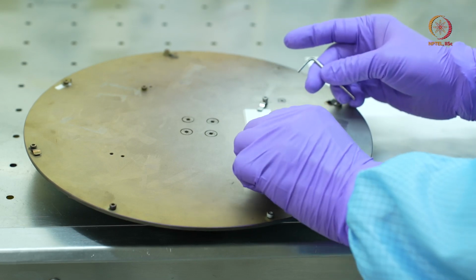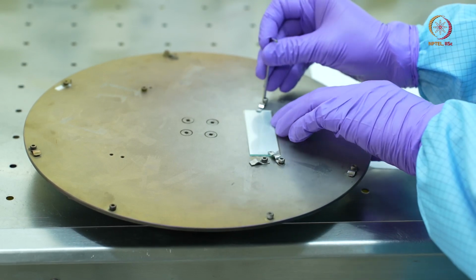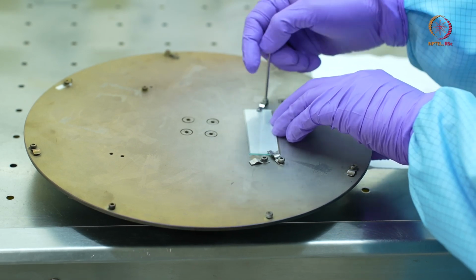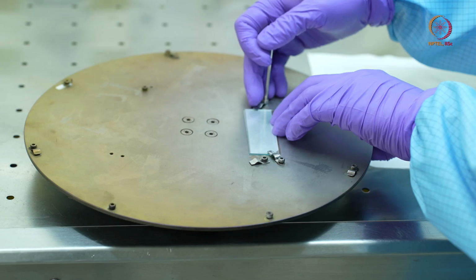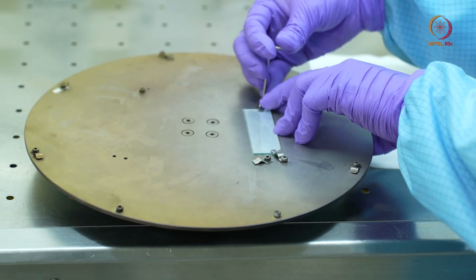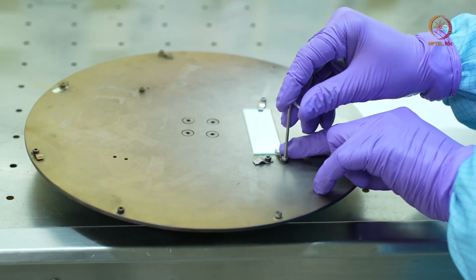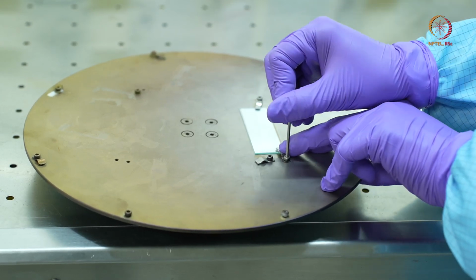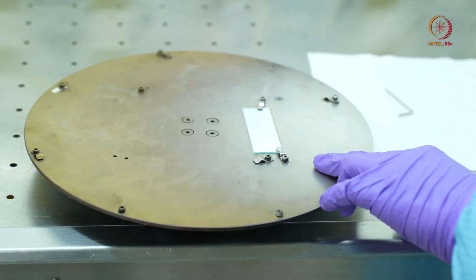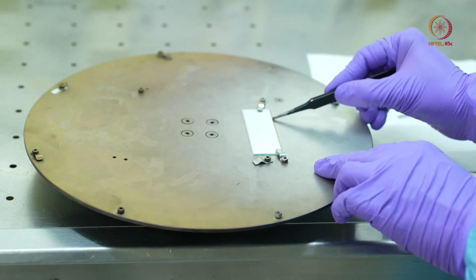So I'll just carefully use these holders, and using this Allen key I'll secure it. Same thing here. And now using a tweezer I'll just try to push and see if it is secured or not.